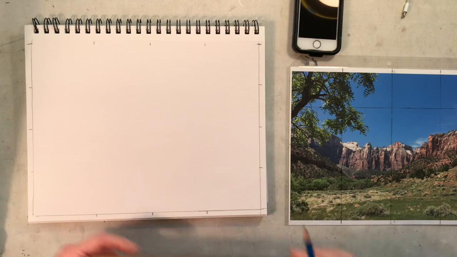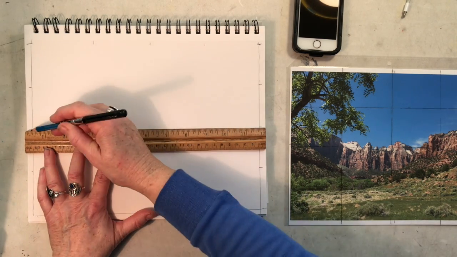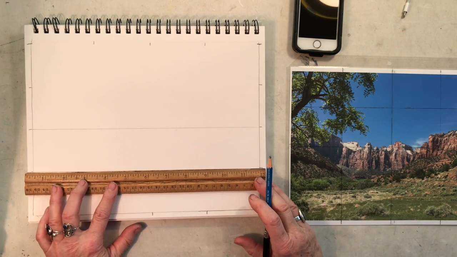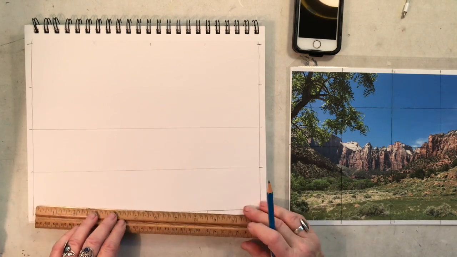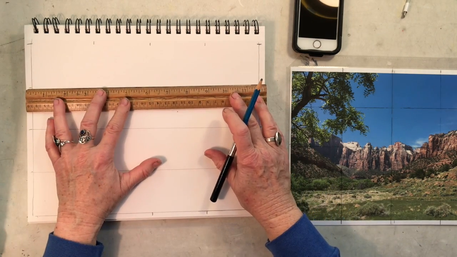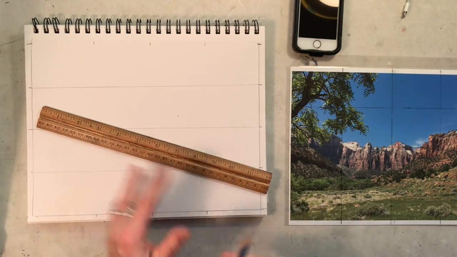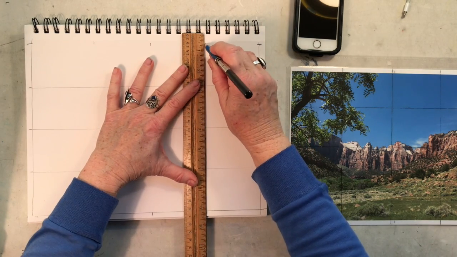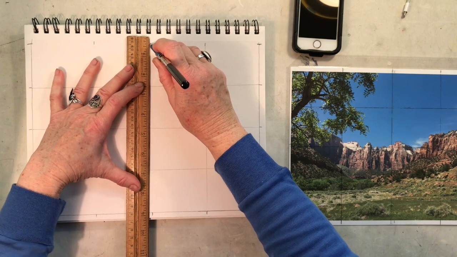And now that I've got these lines on here, I'm going to go ahead and put them lightly onto my page, and we'll erase them later so they won't be in the final picture. And I don't want to do them too dark because I want to be able to erase them pretty easily. I'm using a 3B pencil just because I wanted to make my lines pretty easy.